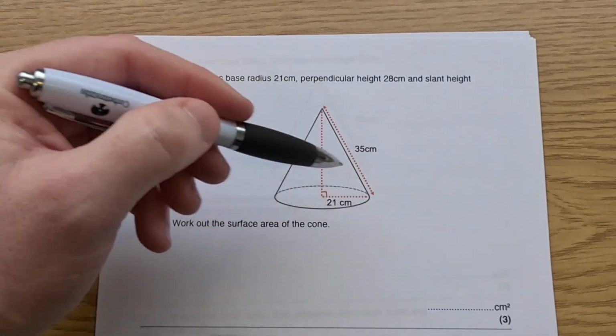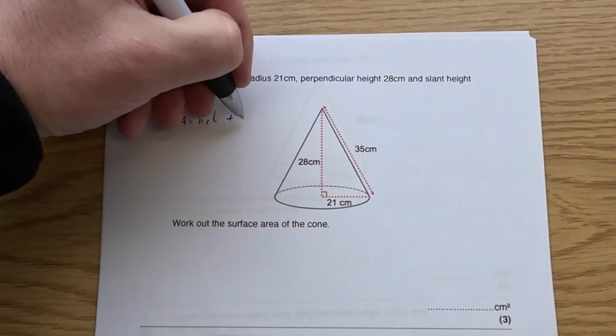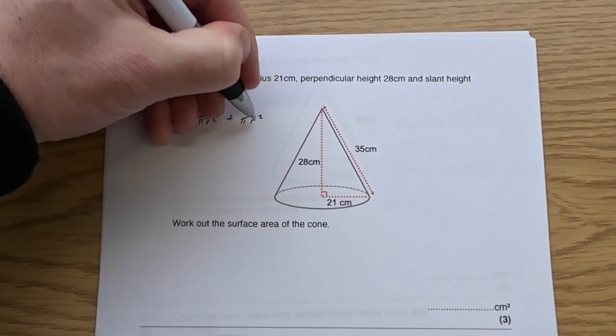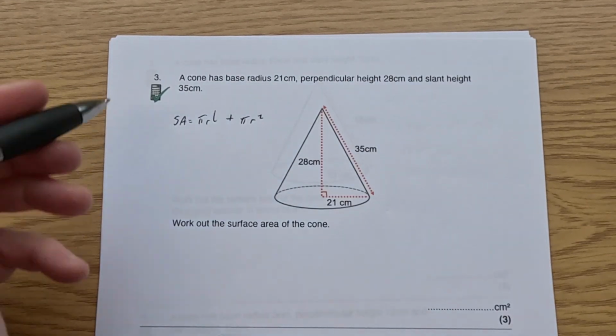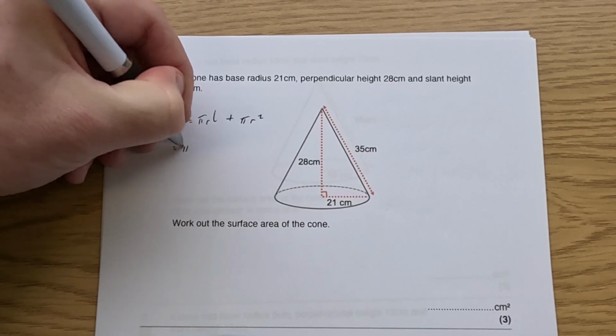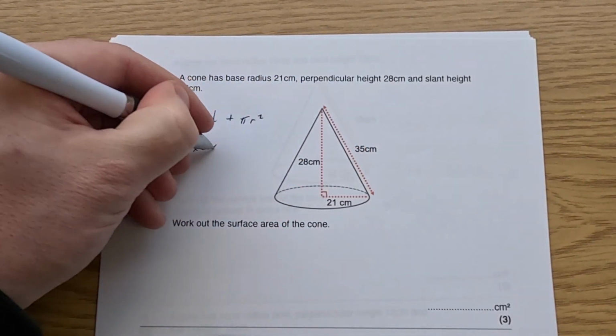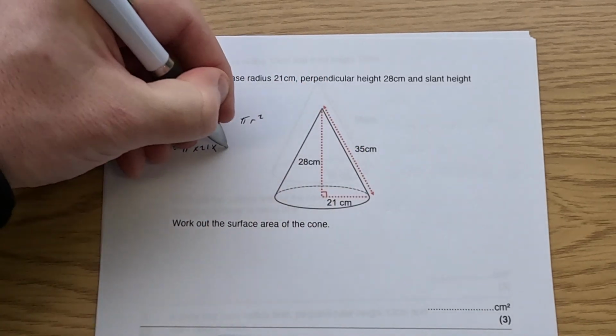that'll give us the area of the top part of the cone, that curved surface, plus the area of the base, which would be the circle, which would be pi r squared. And if we work that out, that'll give us the total surface area of that cone. So let's do that. So it's going to be pi multiplied by the radius of the base, which is 21, multiplied by the slant height, which is L, which is 35.